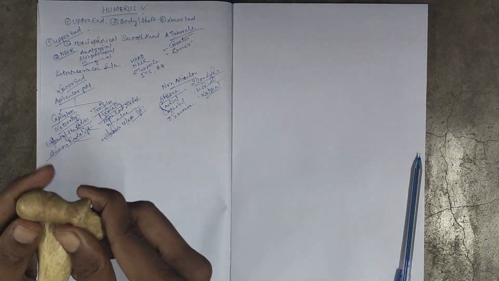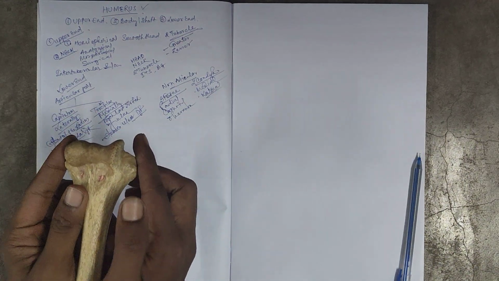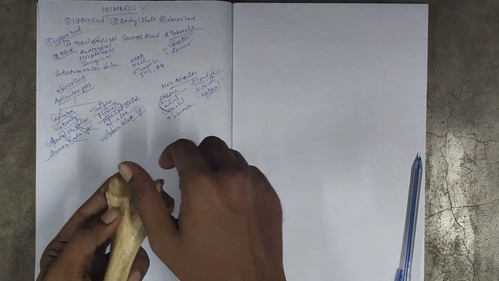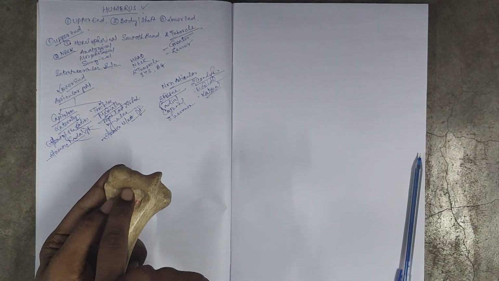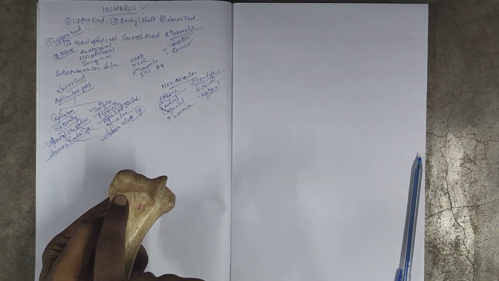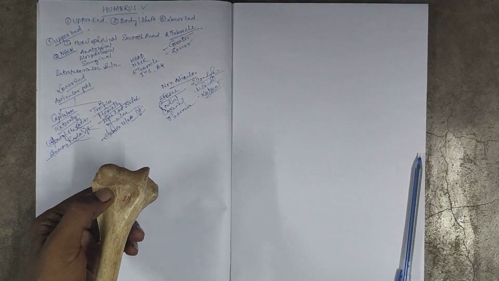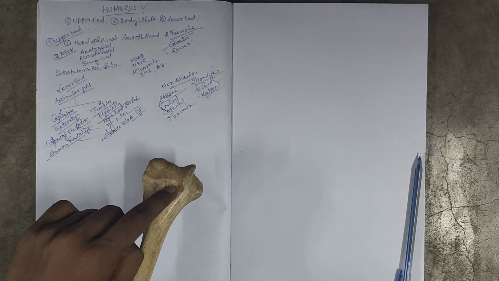So this is the humerus bone. This is the lateral side. This is the medial side. In case of the articular part, we have discussed capitulum and trochlea. And in case of the non-articular part, there are three fossae: 1, 2, and 3. On the lateral side, this is the radial fossa. On the medial side, the coronoid fossa.